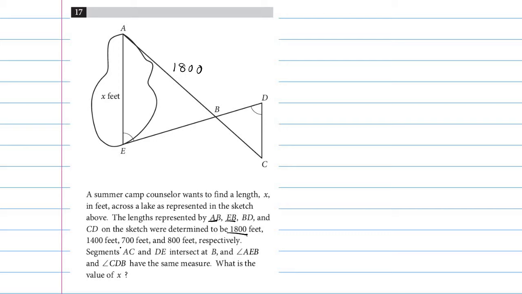EB is supposed to be 1400, so we have this 1400 over here, and then BD is supposed to be 700 feet, so BD over here is this 700, and CD is supposed to be 800. So we have these lengths labeled on the diagram. We don't know anything about BC, but let's move on.